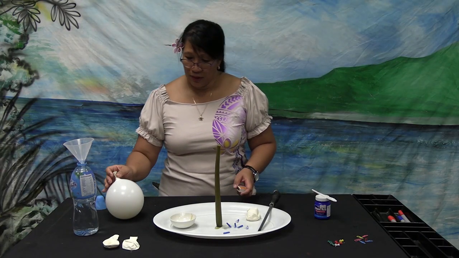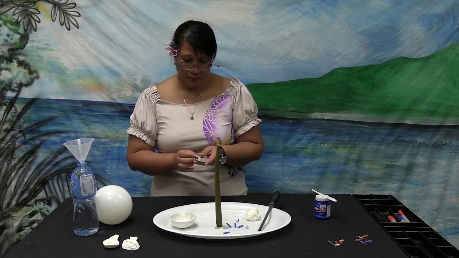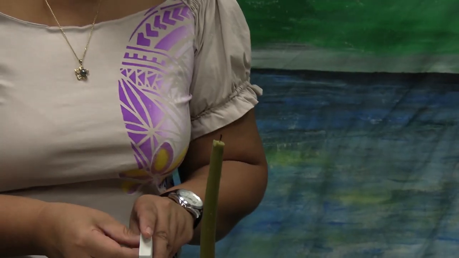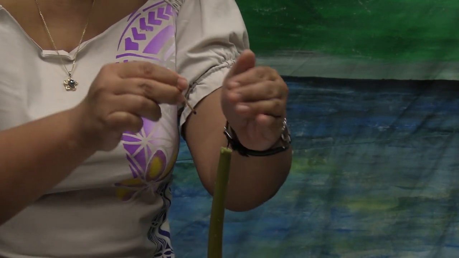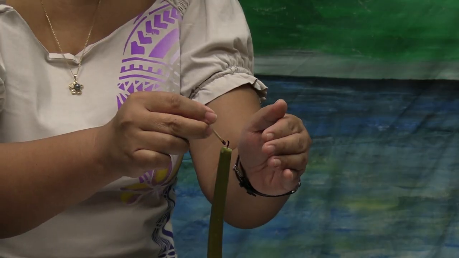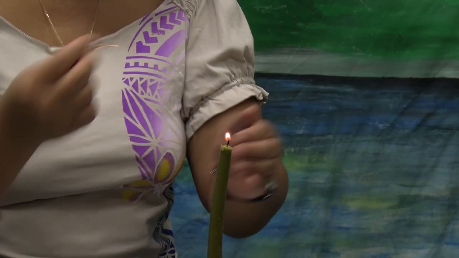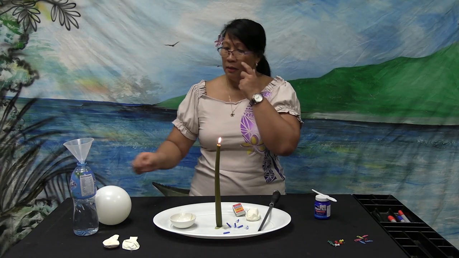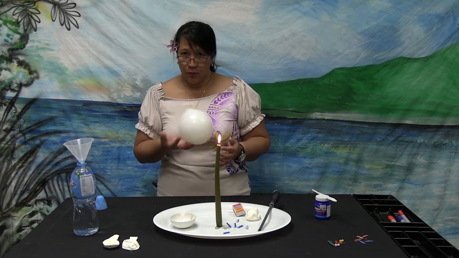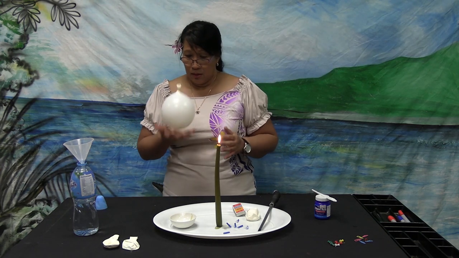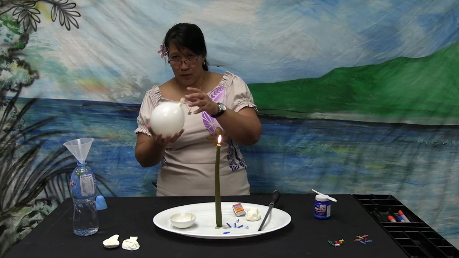Now, light the flame again. And you're now going to put the balloon with water. See the balloon with water? And there's water in it.